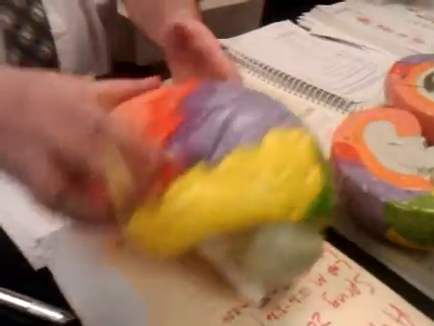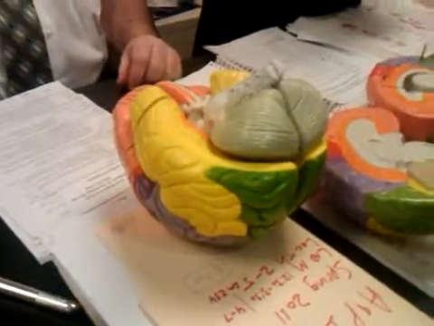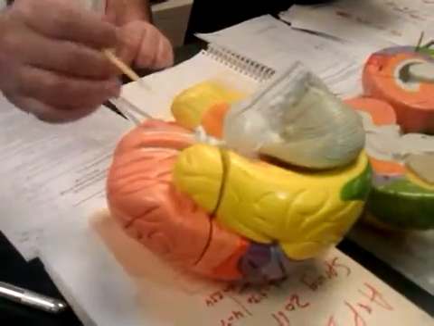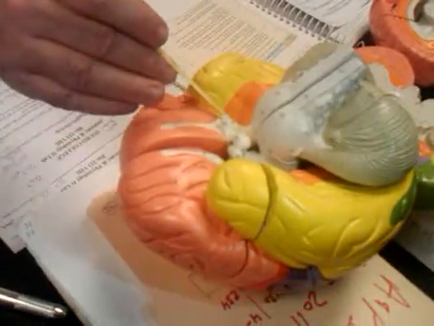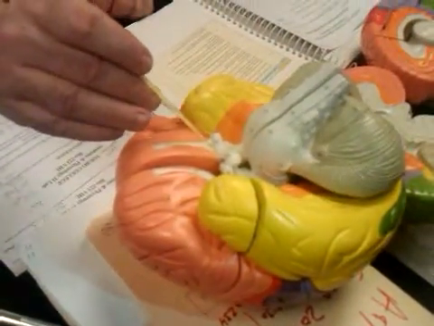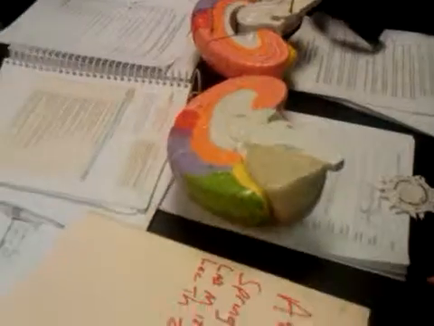Oh, okay, let's do it like this. What's this structure right here in gray? Cerebellum. That's the cerebellum. And what about this little round guy right here? That's the pineal gland. Yeah, that's the pituitary gland. Okay. So then let's go inside. That's it that we have to know for the outside. Well, so far, yeah, I think so.